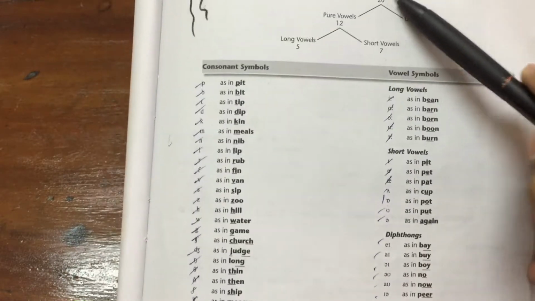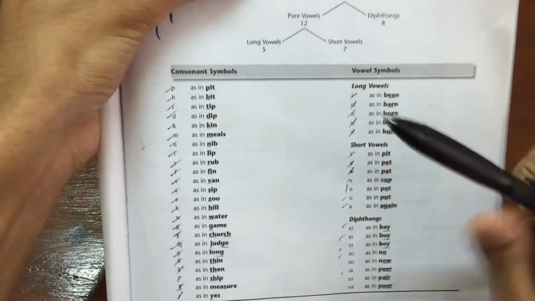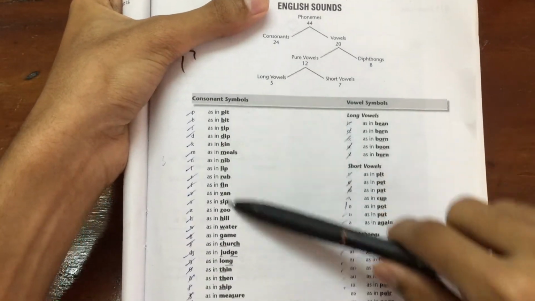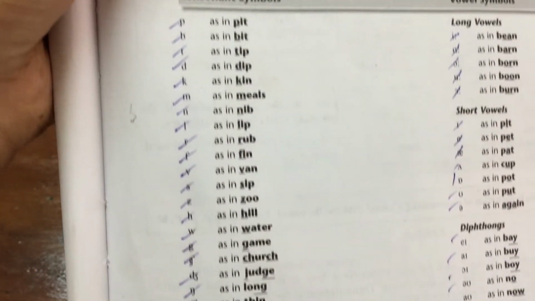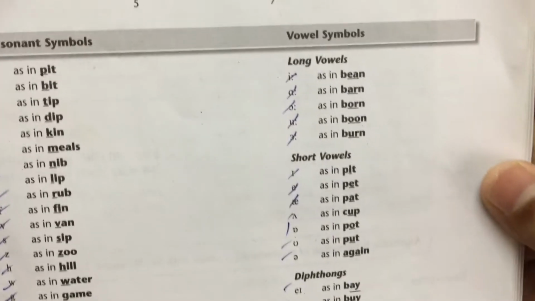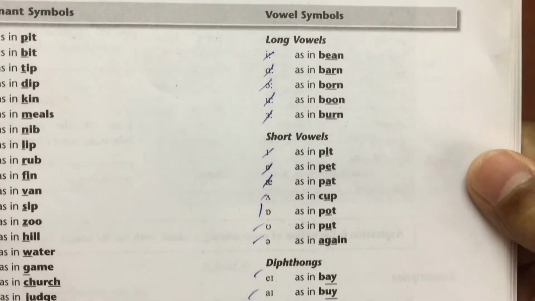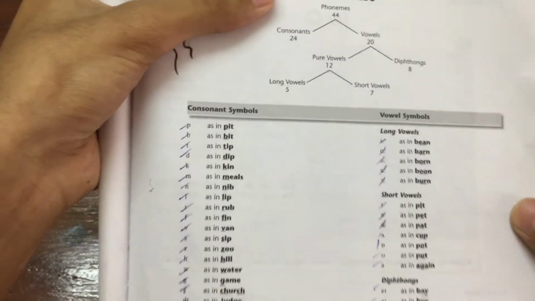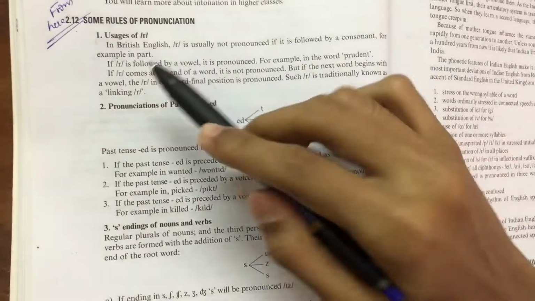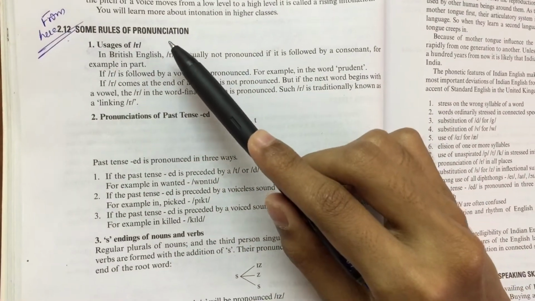This chart, if you want, you guys can take a screenshot of it and refer to it later. These are the consonant symbols, and these are the vowel symbols. Long vowels, short vowels, and diphthongs are there, and these are the English sounds. The last topic is some rules of pronunciation.